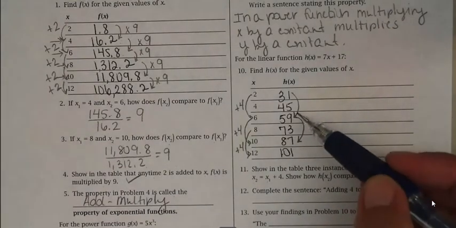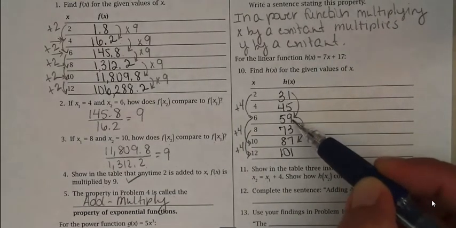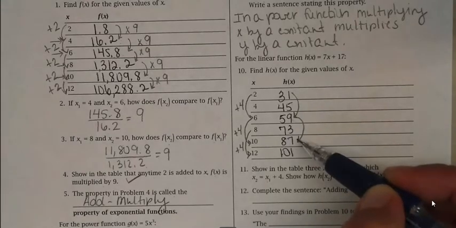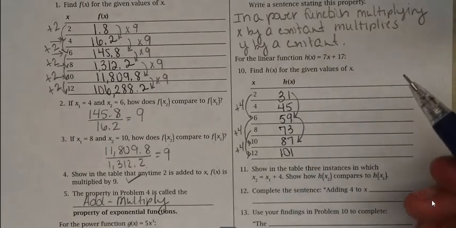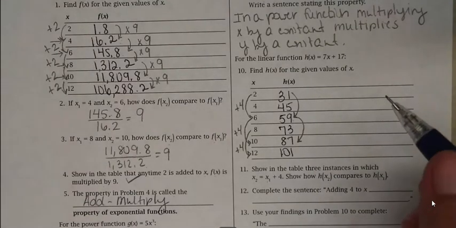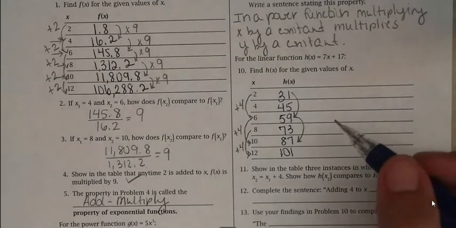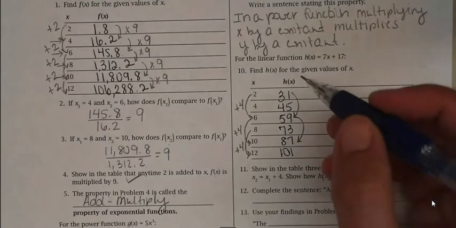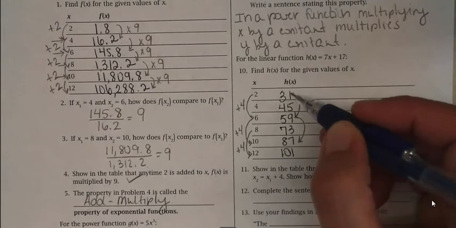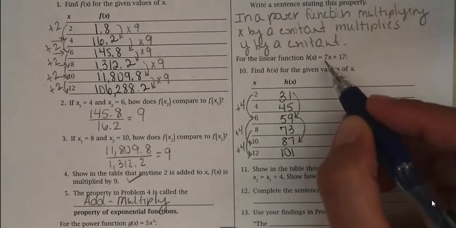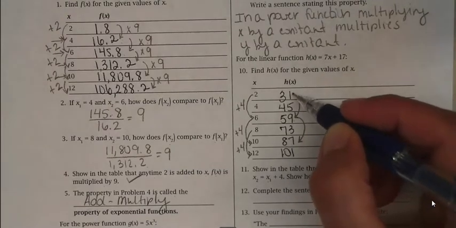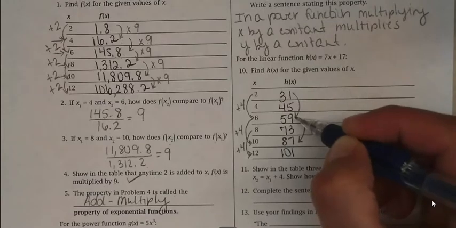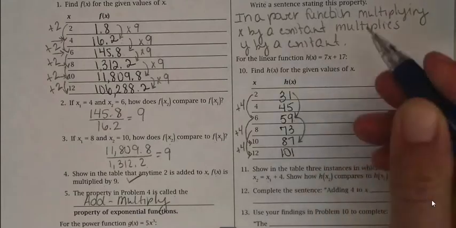31 into 59 is like twice. 59 into 87 is not quite twice. So I think that dividing or multiplying here is not going to work out for us. This is linear, which means there's a constant rate of change, which means the slope is the same, and our slope is actually 7. So if I skip 2, my slope should end up being 7.